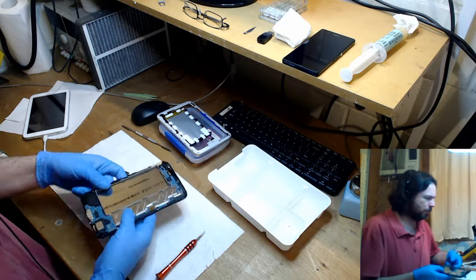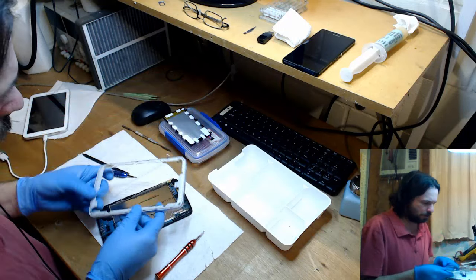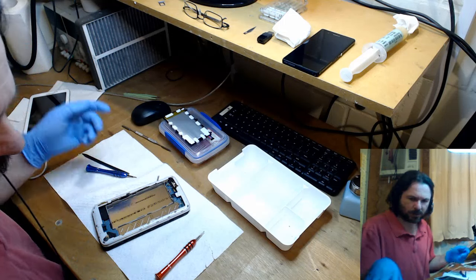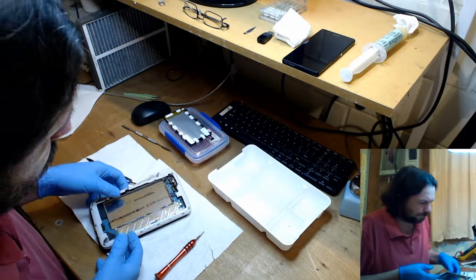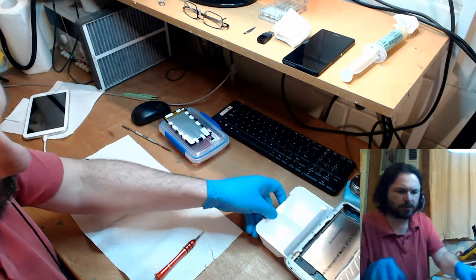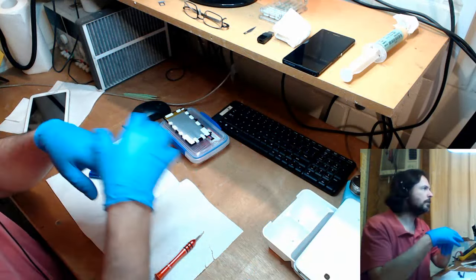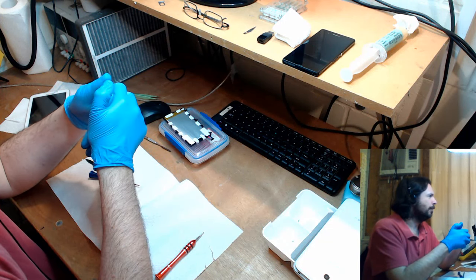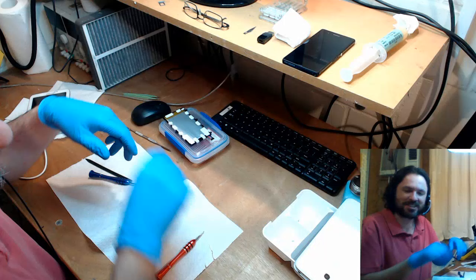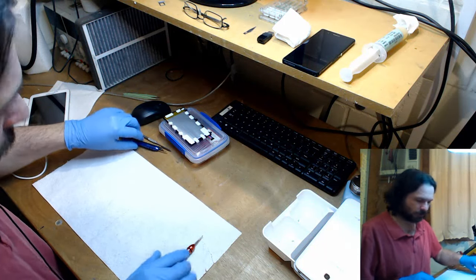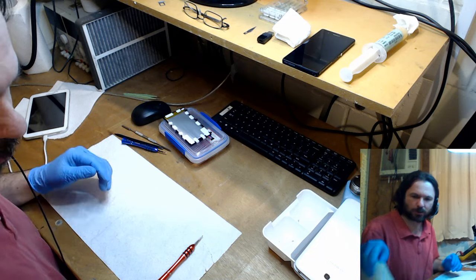Okay, I'm going to put this aside. Now that I know how to get into this, I am going to open up that other one and try a battery swap. I2M2, I have 50 of them. That doesn't help me right now, does it? Alright, so you can get them. Great. I'll put an order in for two or three tomorrow.